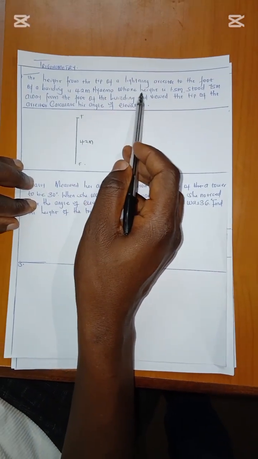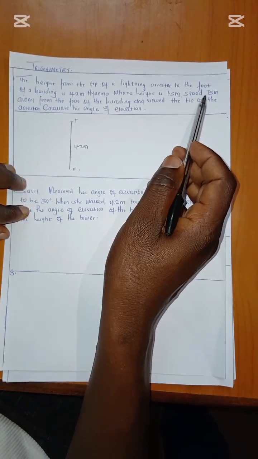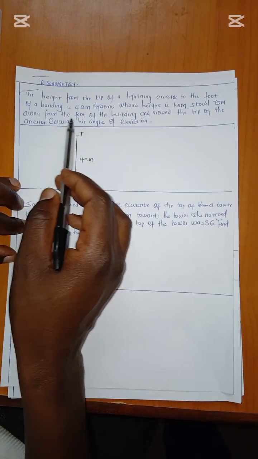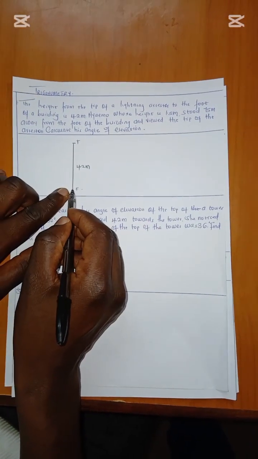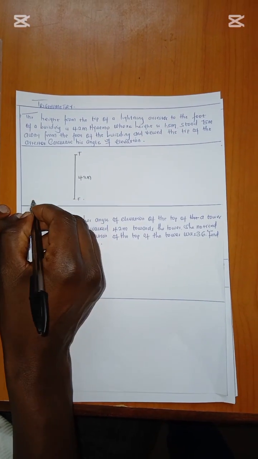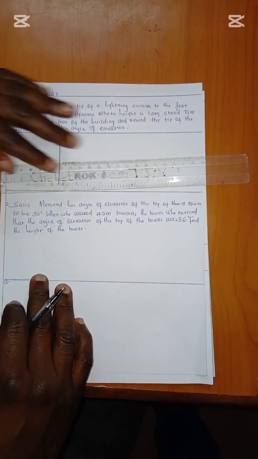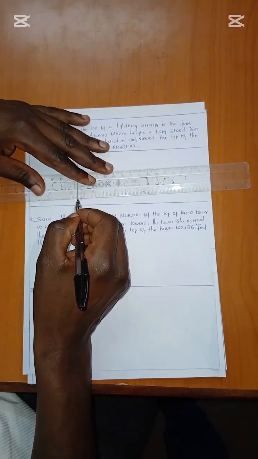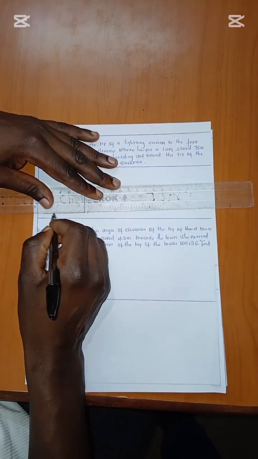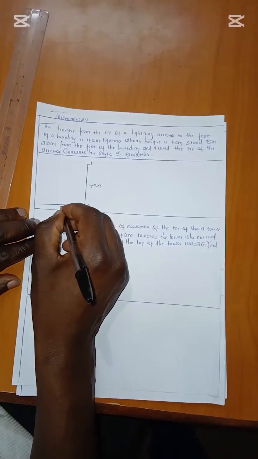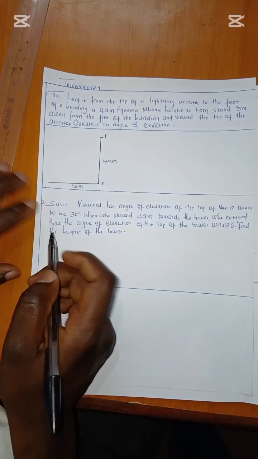Again, Nyaemo, whose height is 1.5 meters, stood 75 meters away from the foot of the building. So we draw 75 meters away from the foot of the building. This is 75 meters.